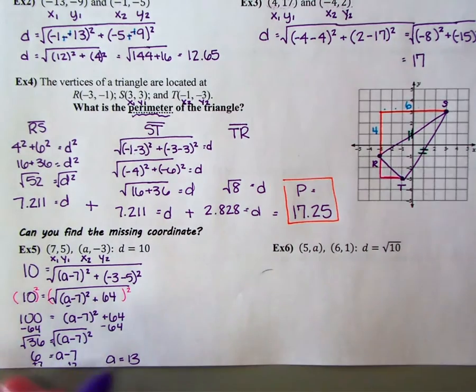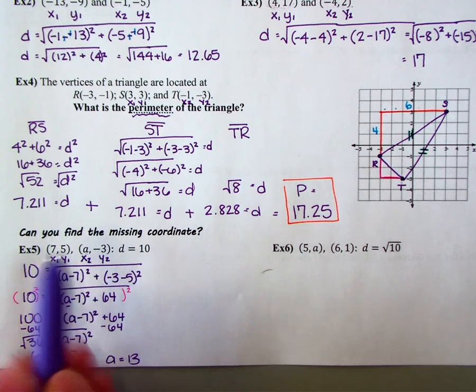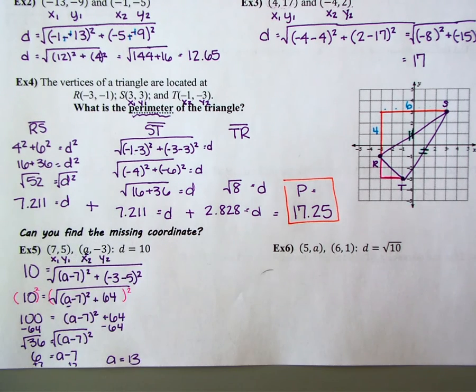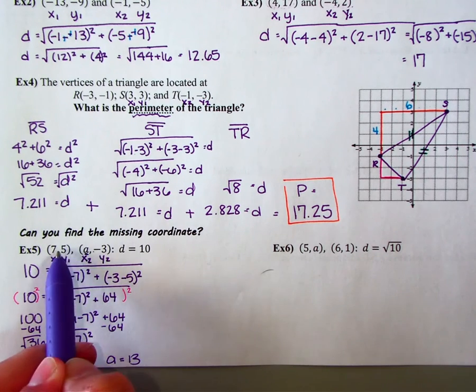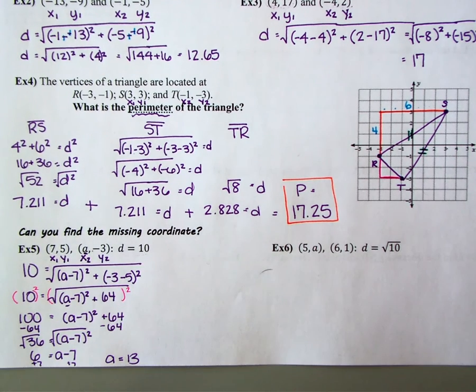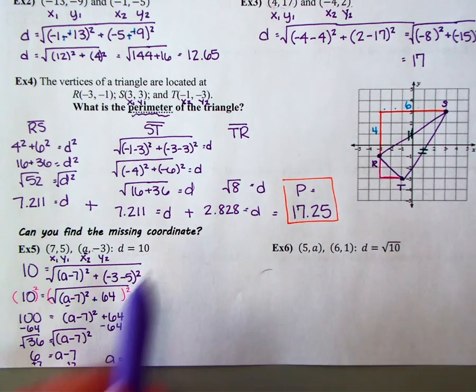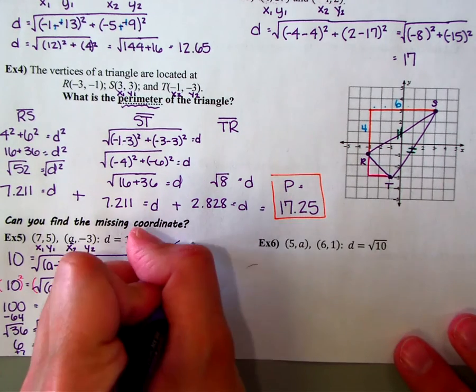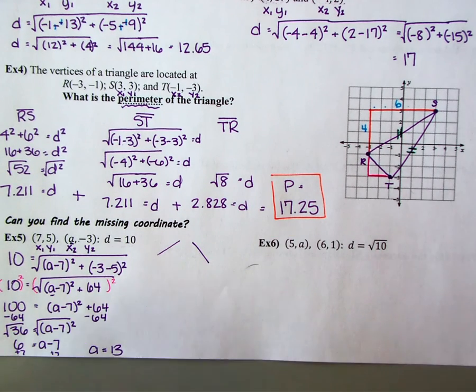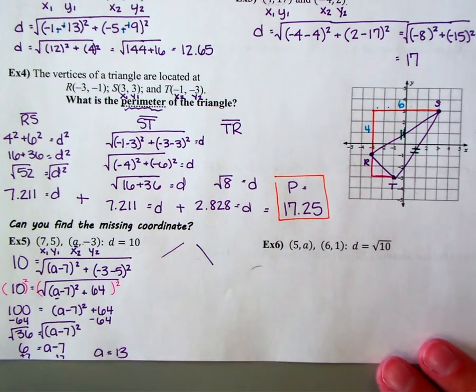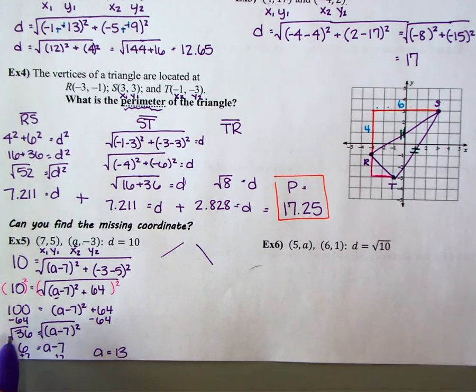I will pause there. Since we have a positive and negative 6, that actually tells us that we can have more than one solution for that a value. So we could have two different points that have the same distance between them. So we could have a distance here, and we could also have a distance here, or any sort of combination there. So that square root of 36 really could give you two different solutions. So it's kind of cool.